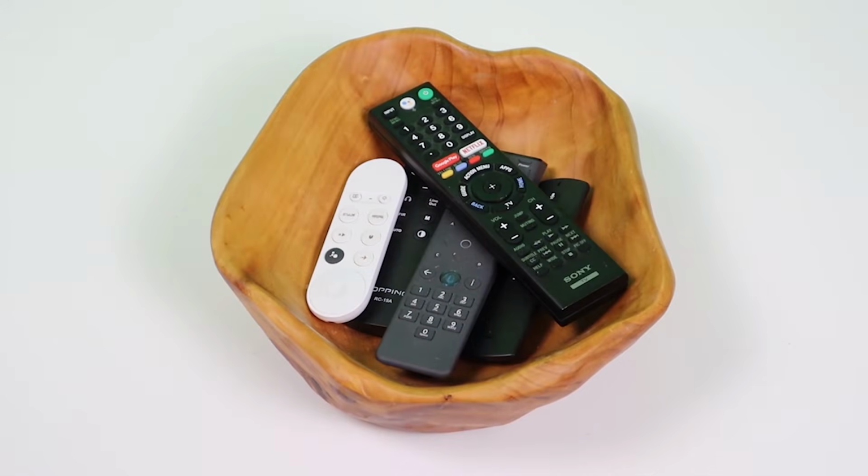Do you have a bowl of remotes that sits in front of the sofa? If so, wouldn't you like to get that pile of remotes down to one single simple remote for all your TV watching? Well, you can using CEC, which stands for Consumer Electronics Control.